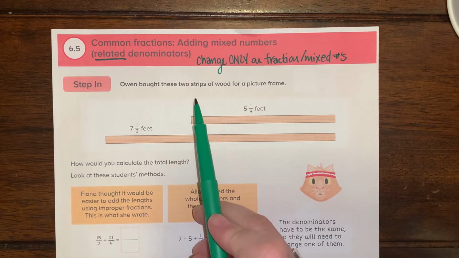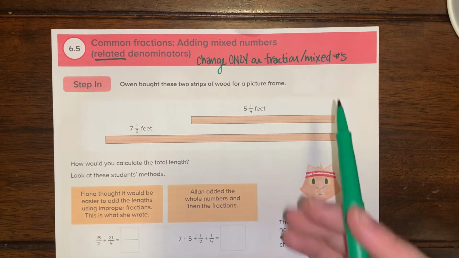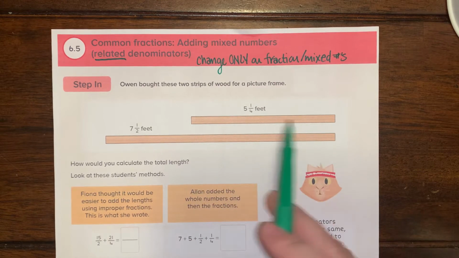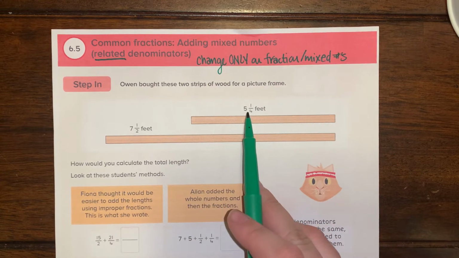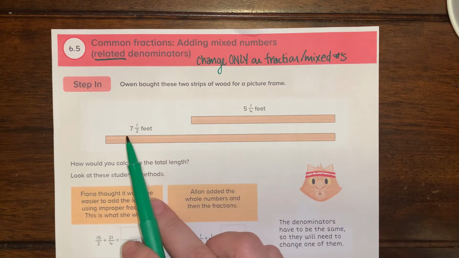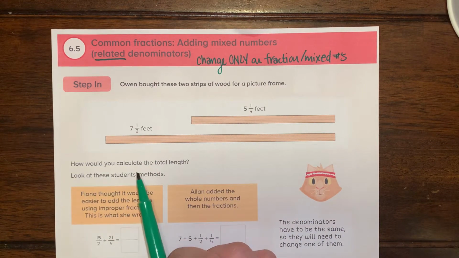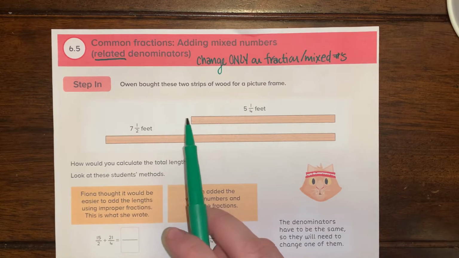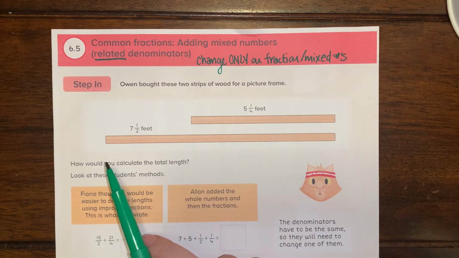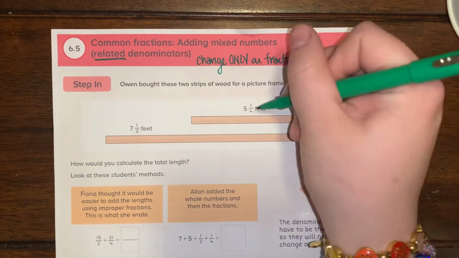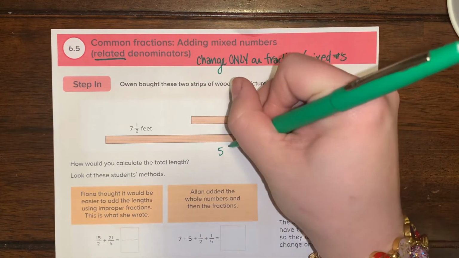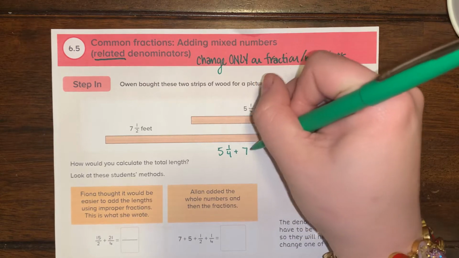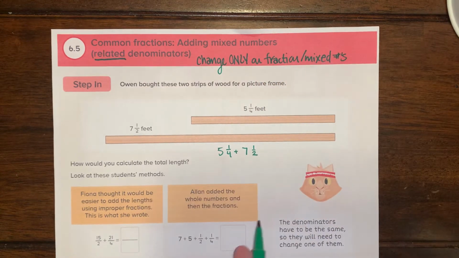Owen bought these two strips of wood for a picture frame. So he bought a piece of wood that was 5 1/4 feet and 7 1/2 feet. How would you calculate the total length? Look at these students' methods. So he needs to figure out what the total length is. So he's going to be adding 5 1/4 plus 7 1/2. So let's look at these two people, how they did it.